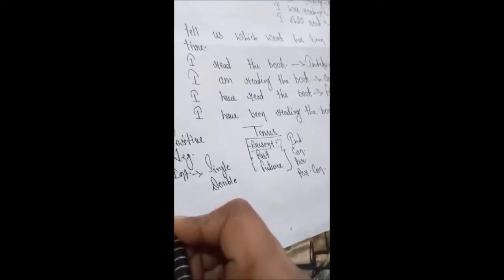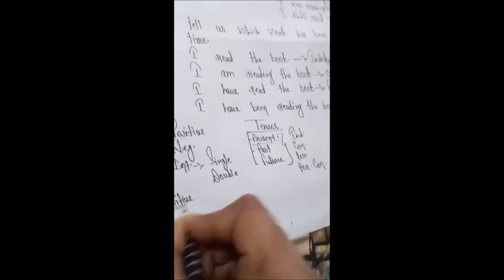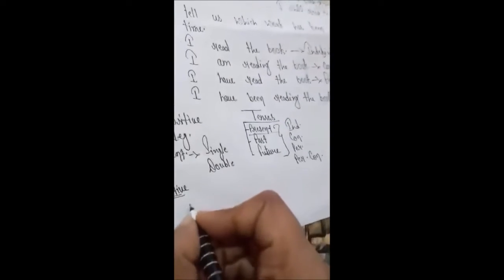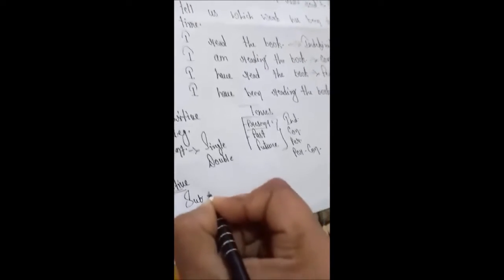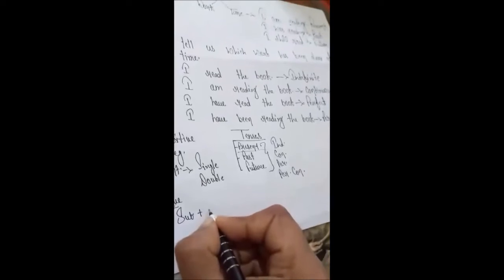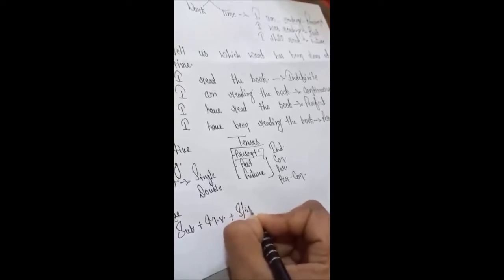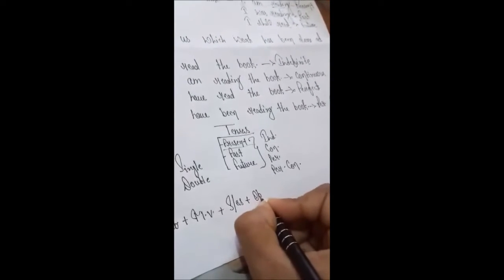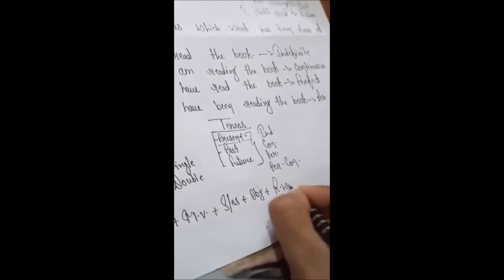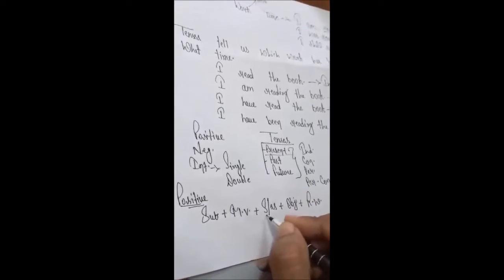So first of all, we come to the structure of the positive sentence of present indefinite. That is subject plus main verb plus morpheme, and here the morpheme would be s or es, plus object, and more than it, if some words are left, that are remaining words. Okay, so now the main thing is where we use these morphemes.